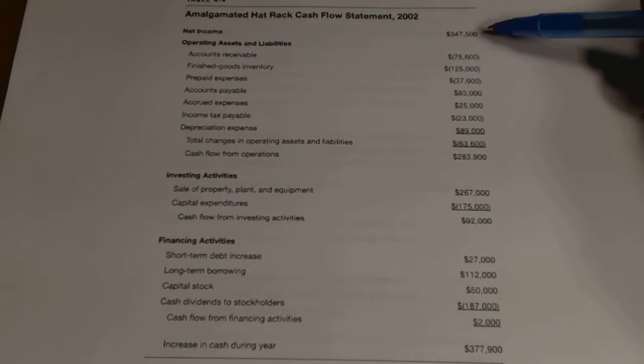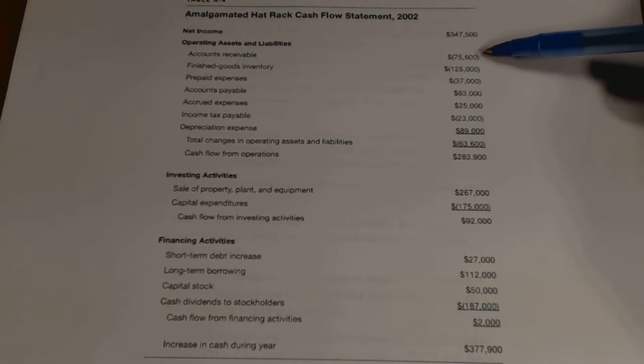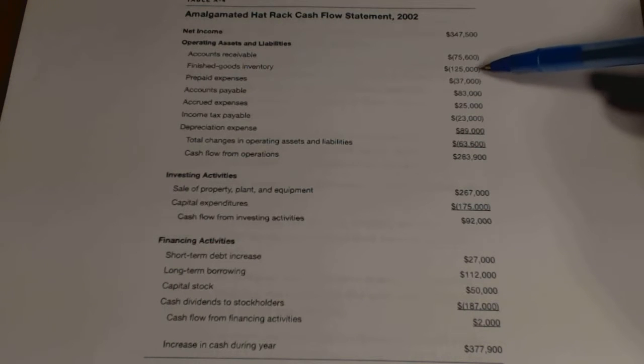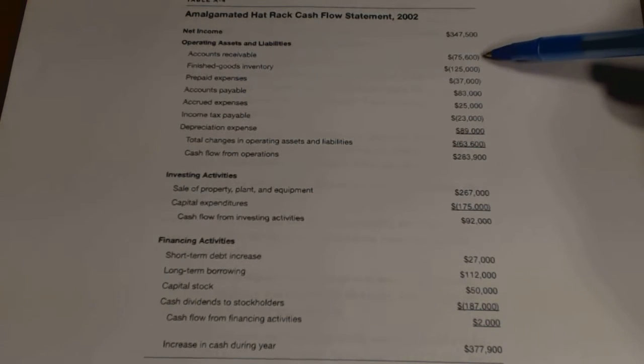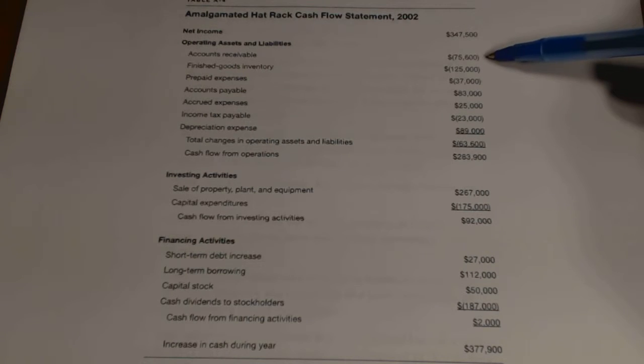Okay, so net income for 2002 was $347,500. Now remember, when there's a negative, that means you're using cash. So accounts receivable negative 75,600. So what does that really mean? It really means that your accounts receivable went up because you have a higher accounts receivable than you did at the beginning of the period. That's a use of cash. If your accounts receivable went down, that would be a positive number, which means that you collected more cash in accounts receivable than you took on in new receivables.